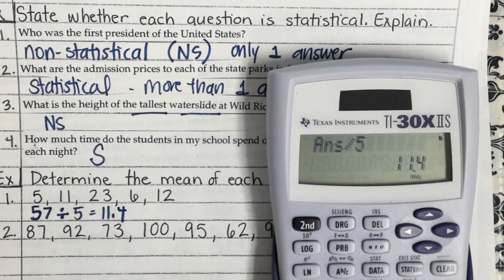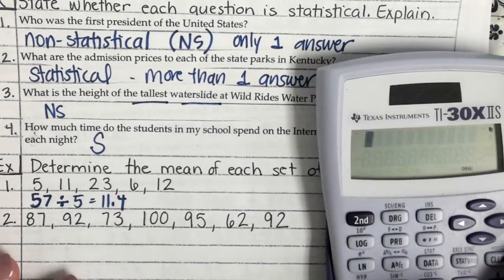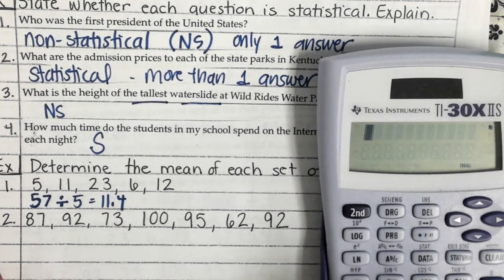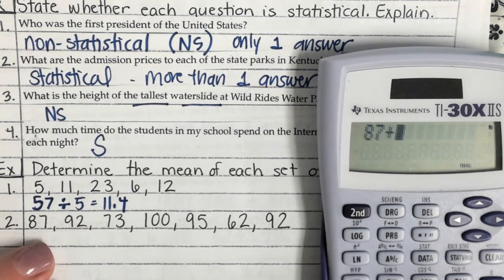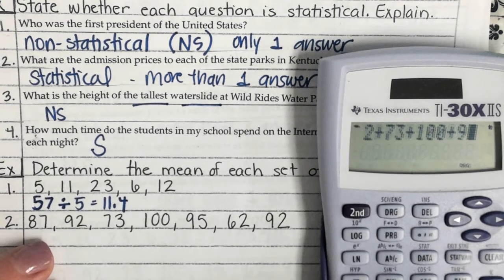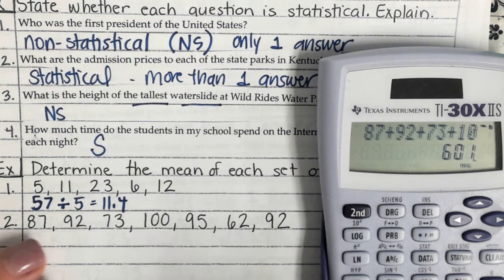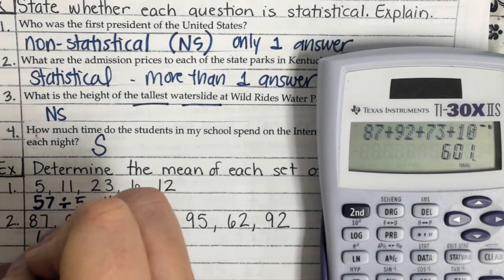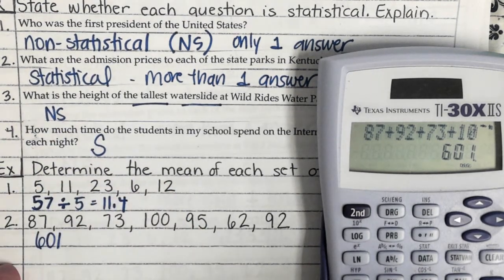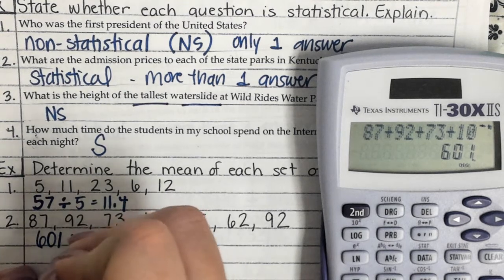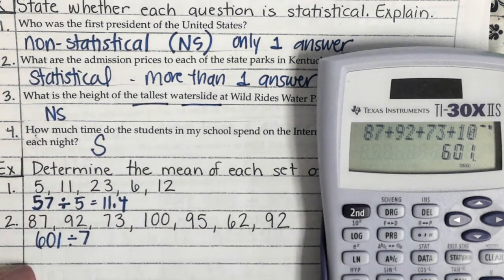All right? Let's look at the next one. To me, this one looks like a set of test grades. So we're going to add them together. So we're adding them all together. And we get 601. Now, what are we going to divide by? 7, because we have 7 grades. So we do 601 divided by 7.